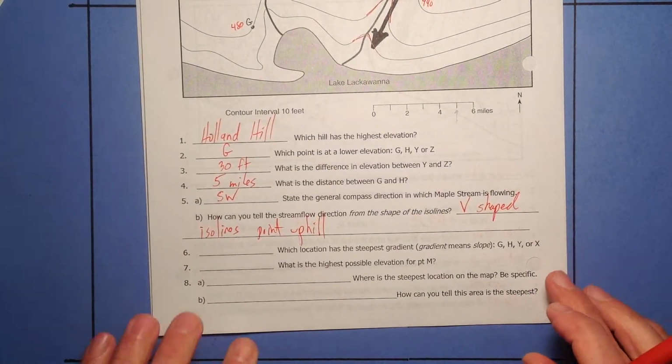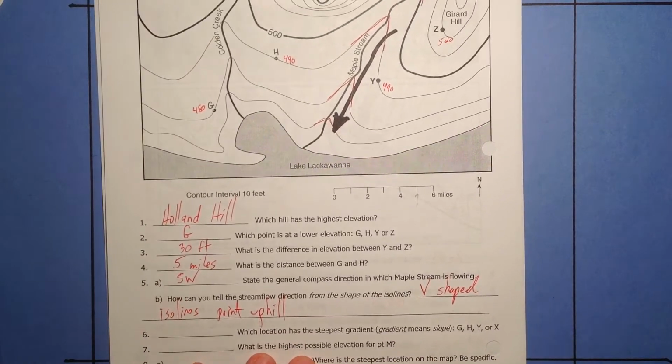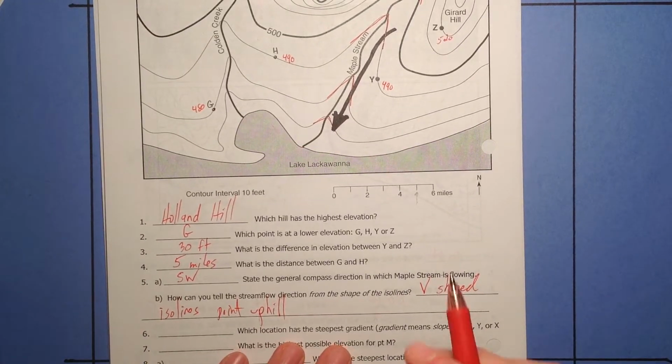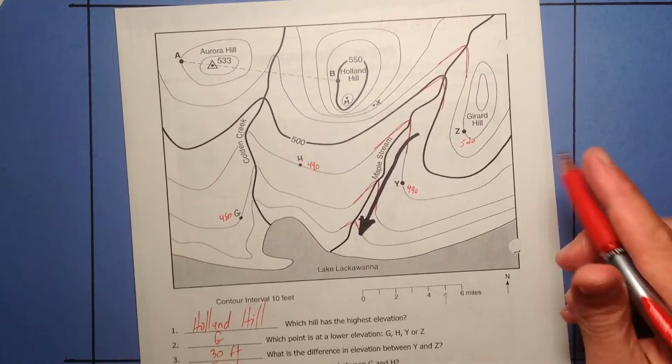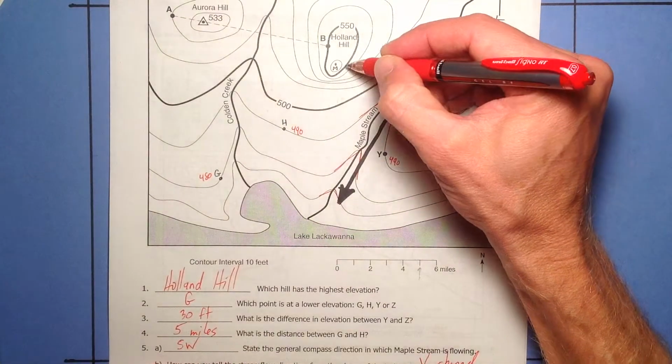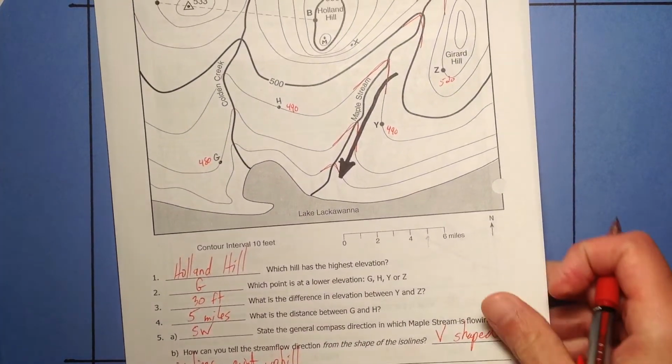6. Which location has the steepest gradient or the highest gradient? Gradient means slope. The way you can tell is the closer the lines, the steeper the slope. So X is our answer. Of those, X, because here's the line closest right there. Of those four choices.